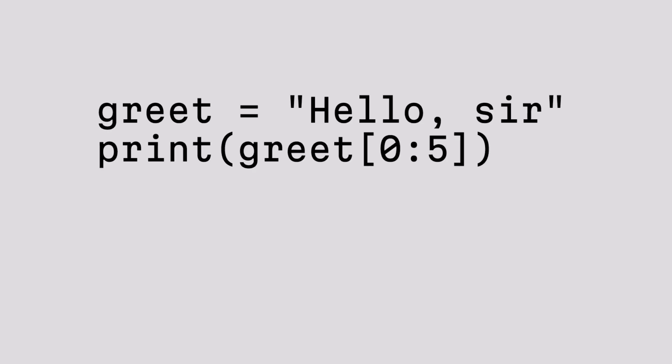You can also print out an entire section of a string. Here we print out the first word, hello. Note that the second number here is not included, which is the character at position 5. The first number is included, which is the character at position 0, which is the first character.